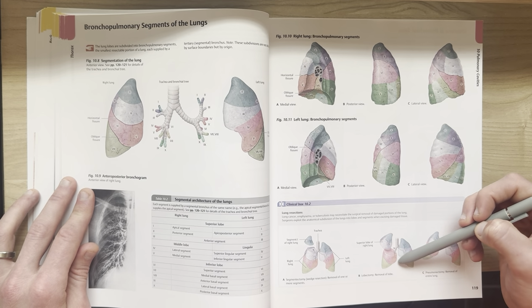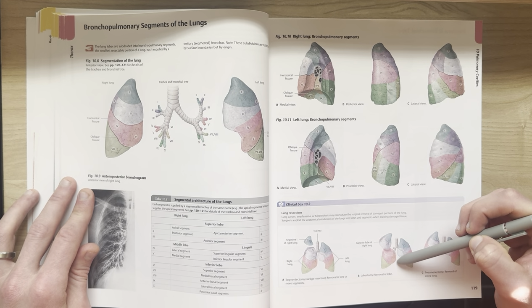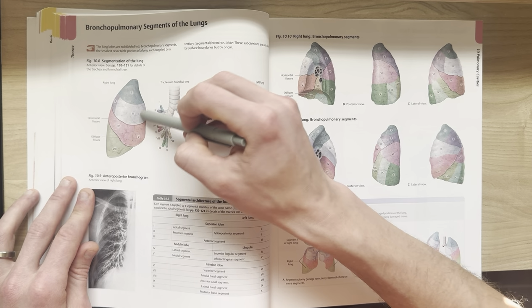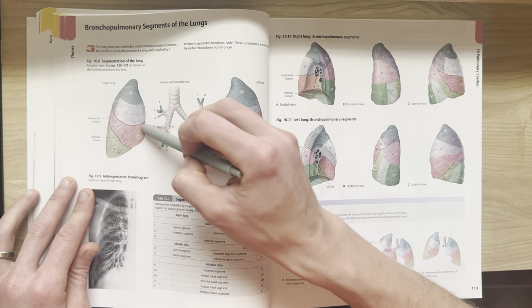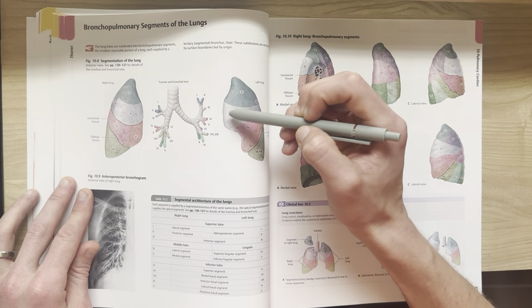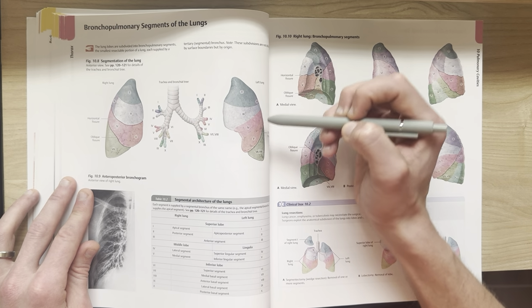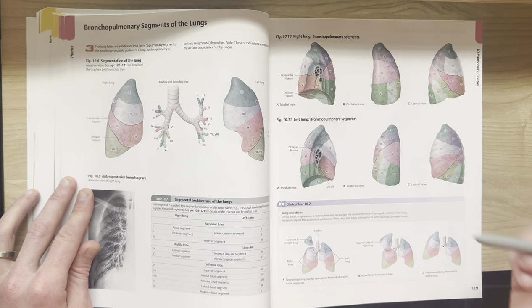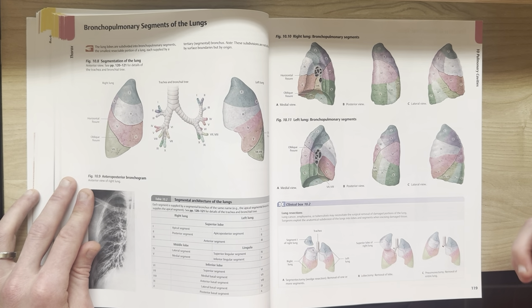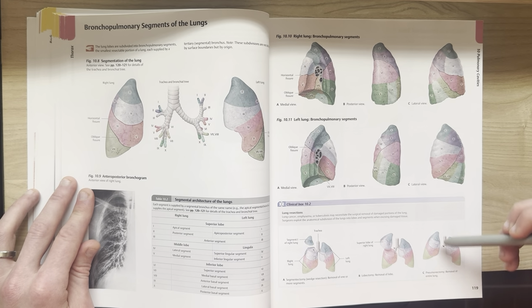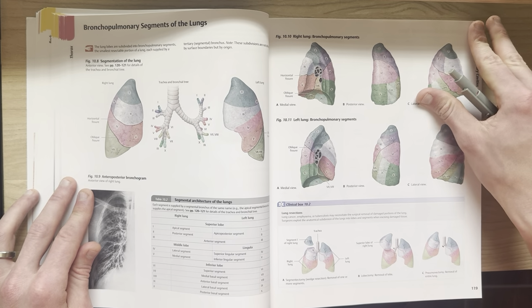A lobectomy, so the removal of an entire lobe. So just taking out either this lobe here, or maybe probably this lobe here. It's unlikely that they would take out the middle lobe. On the left lung, you could take out the entire upper portion or the lower portion. And then a pneumonectomy, the removal of an entire lung. Definitely not ideal, but they'll take it right off.